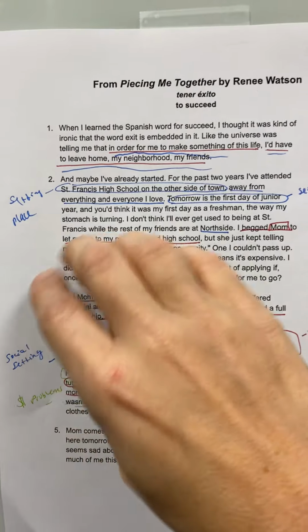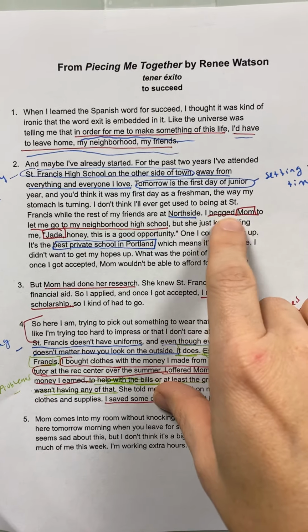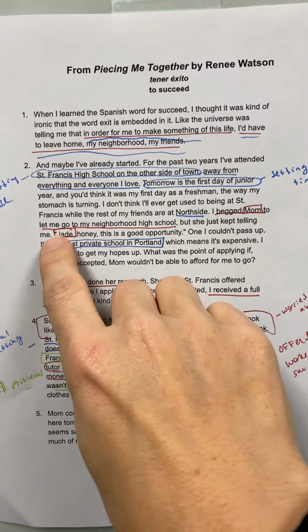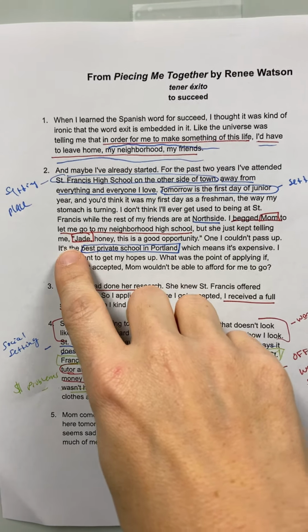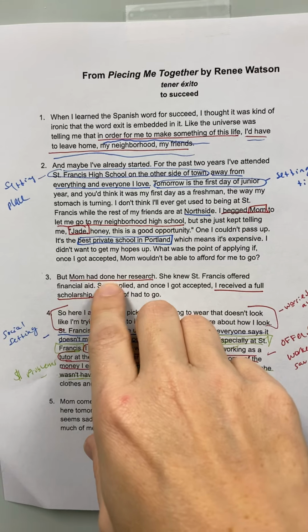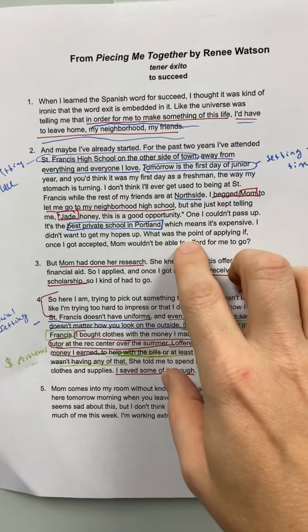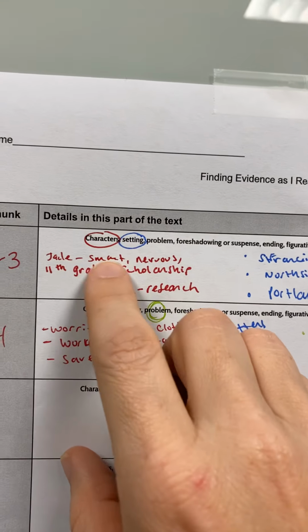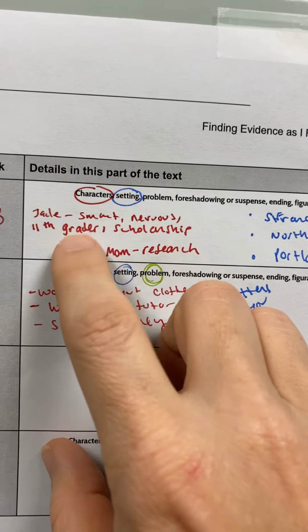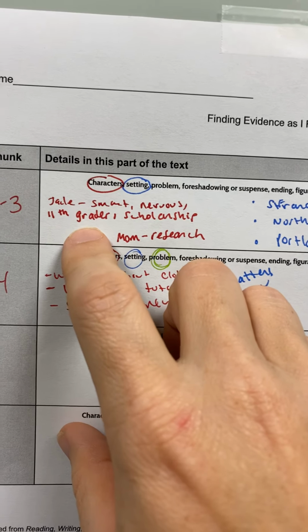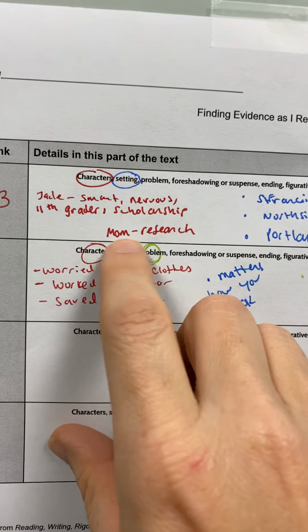Then for the character, I know Mom is a character. I know Jade is a character. I know that the mom did research. I know Jade got a full scholarship to this school. So over here, I did make a little inference. I wrote that she was smart, nervous. She says her stomach's turning. She's an 11th grader. She got a scholarship. Mom did research.